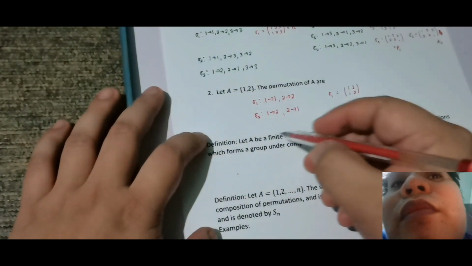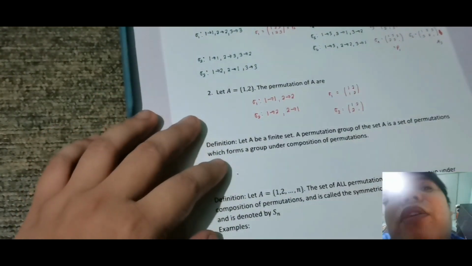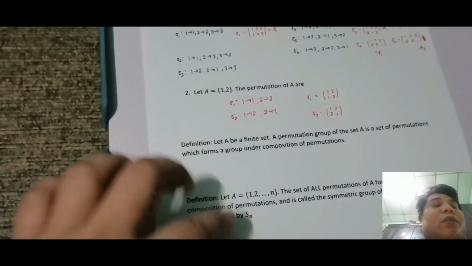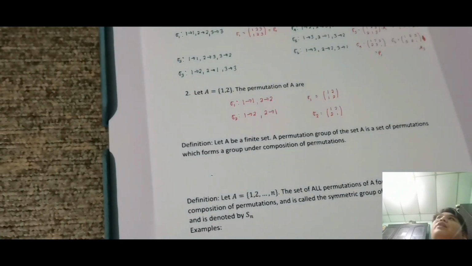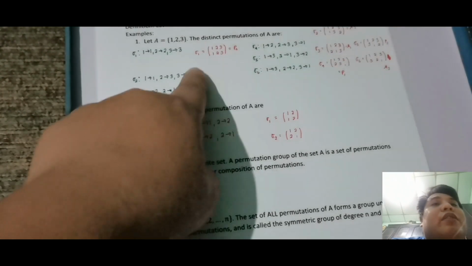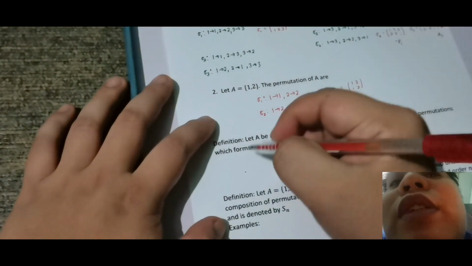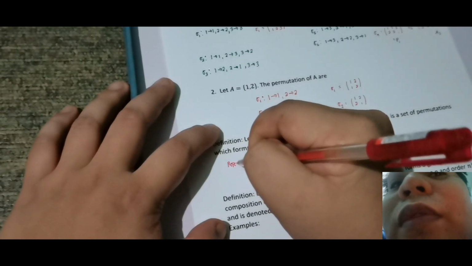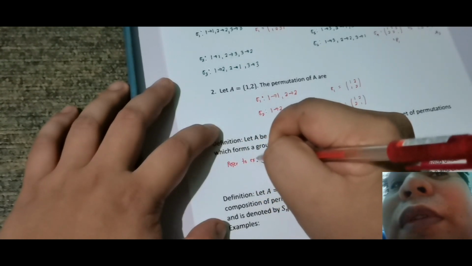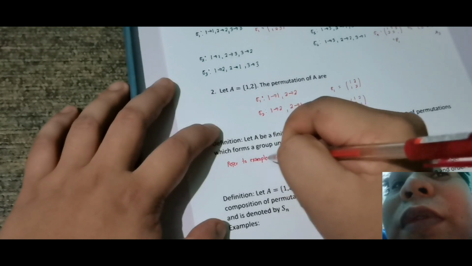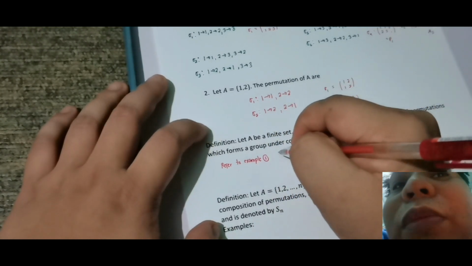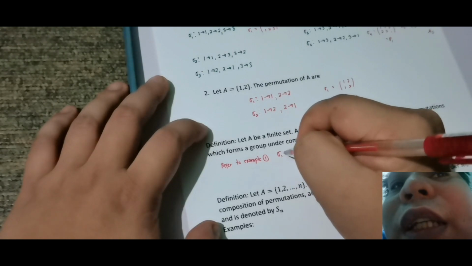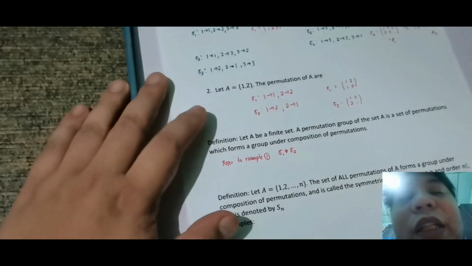So let's say dito, kung meron tayong A, ang group natin is something na paano ba? So group under permutation. So for example na lang, kuha na lang tayo dito sa S3, dun sa una. So kunyari kinuha natin yung row 1, row 2. Refer to example number 1. Okay, so for example kinuha mo si sigma 1 asterisk sigma sub 2.